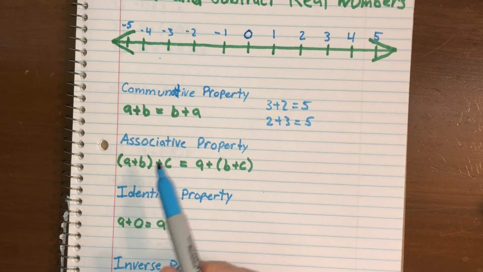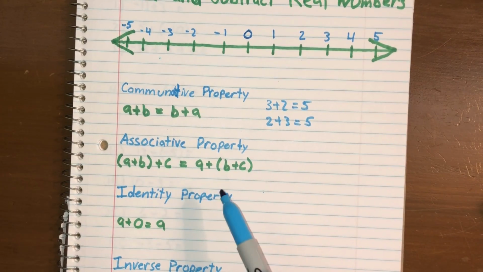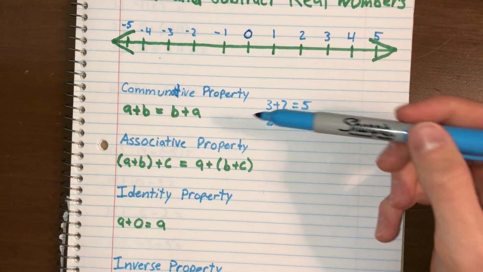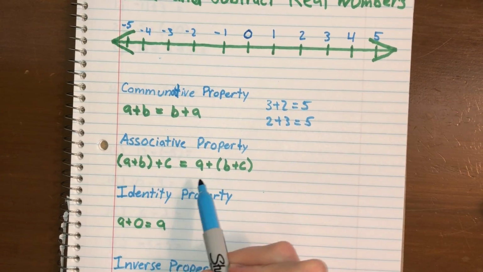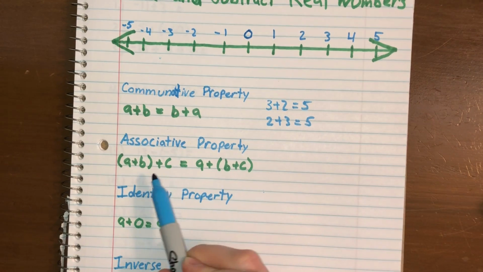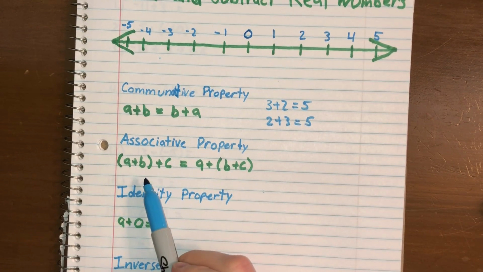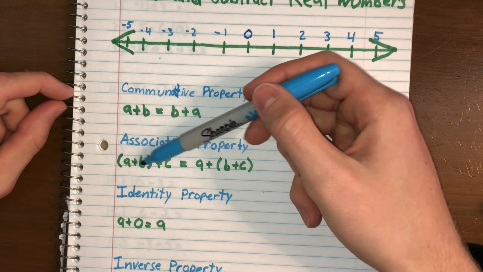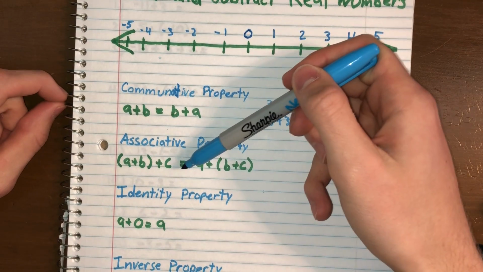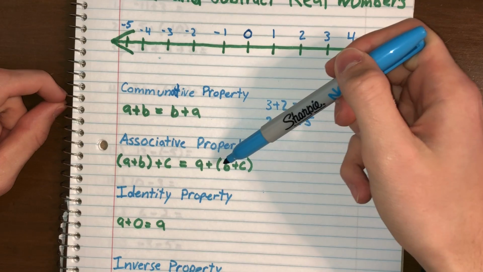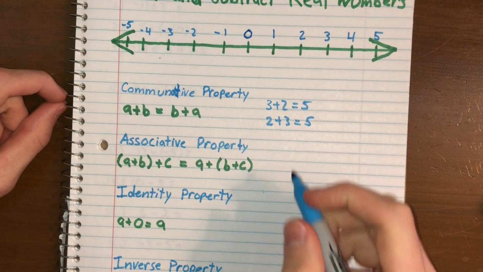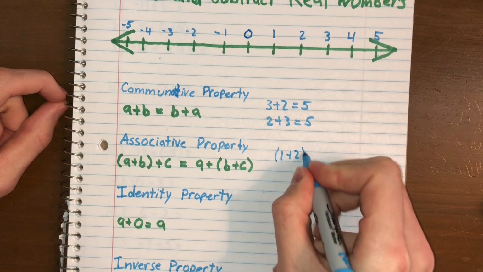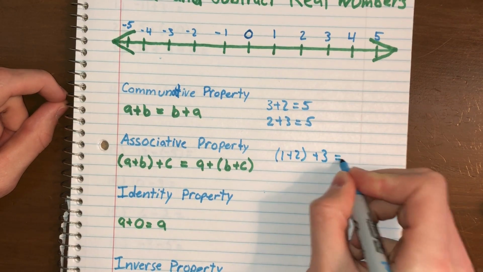So next we'll move on to the associative property. All this states is that the way in which you group numbers with addition does not matter as long as you're adding all of them. So here you can see we got a plus b plus c is equal to a plus b plus c. And we can show this is true with, say, 1 plus 2 plus 3.